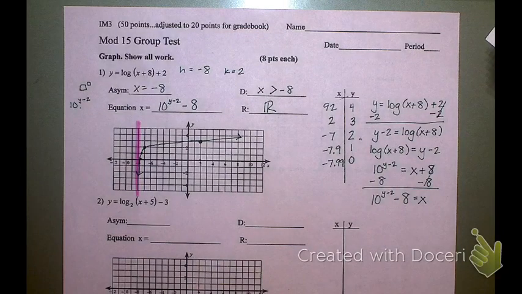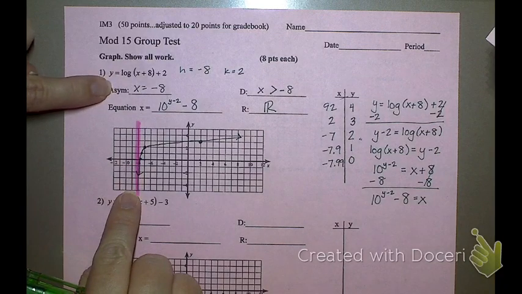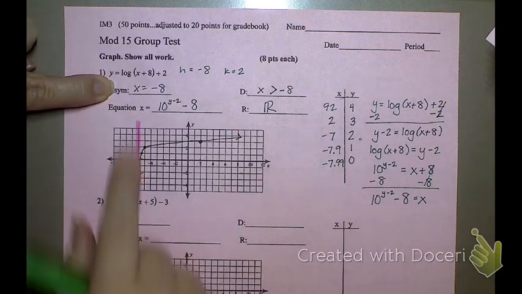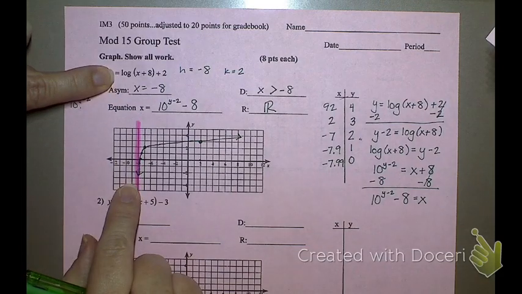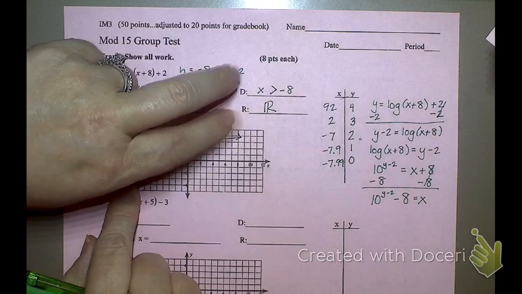All right, how I broke down the points, because this was an 8-point question. You ready? You got 1 point for the equation of the asymptote and the asymptote drawn in. So those were half a point each. Domain and range were half a point each.